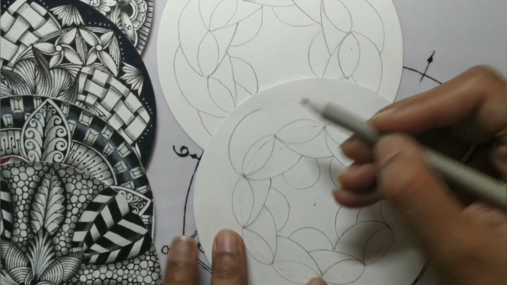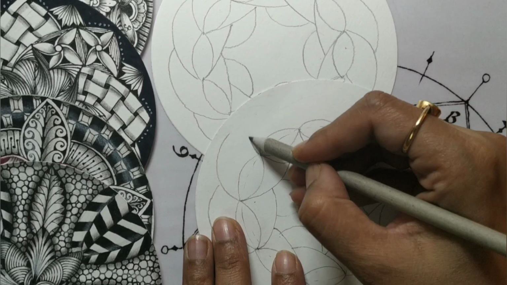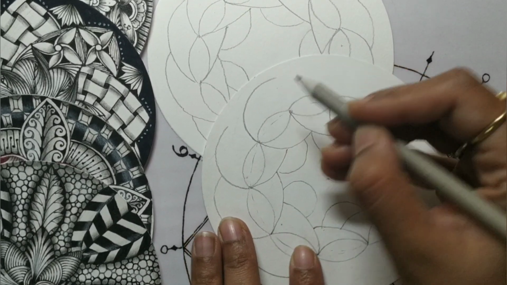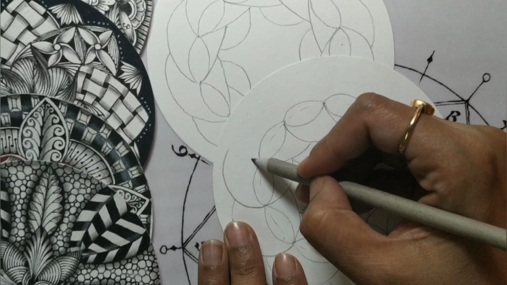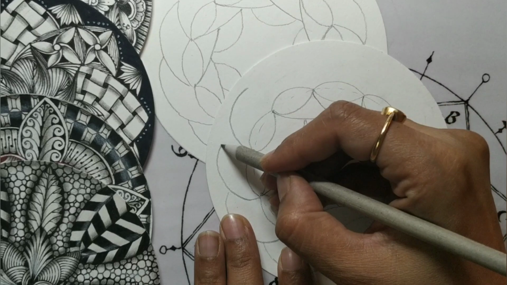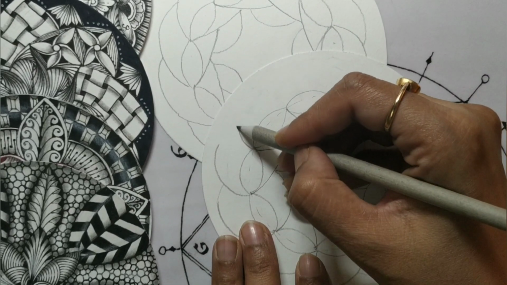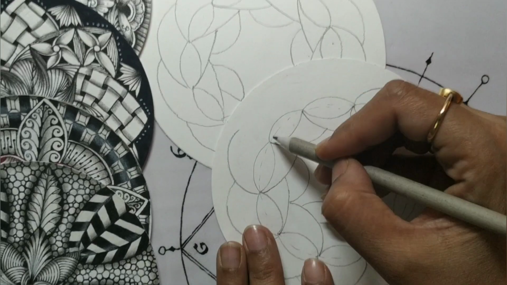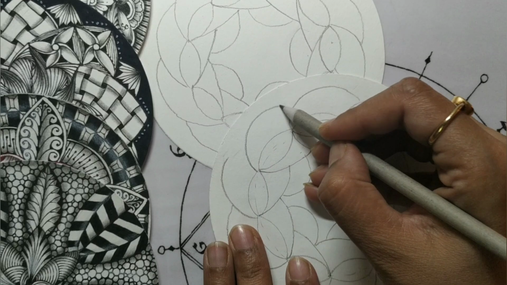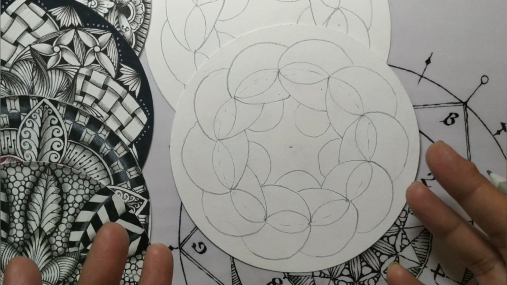So 1, then 2, join it here, then 3, join it here, then 4, join it here, then 5, join it here, 6, 7, 8, 9 and 10, and our string is ready.